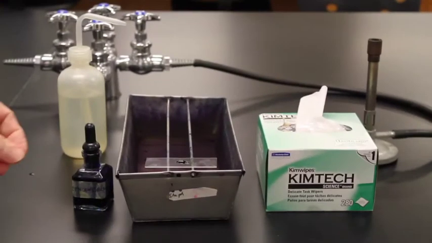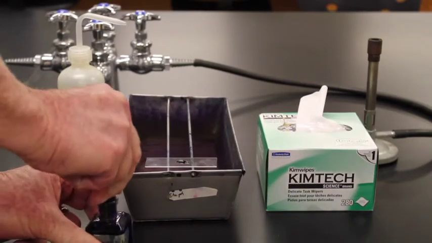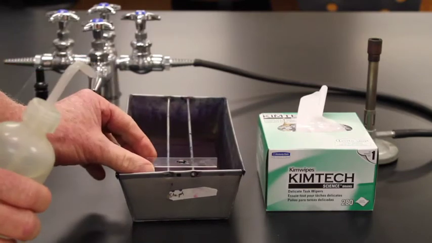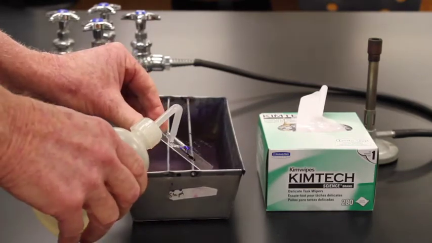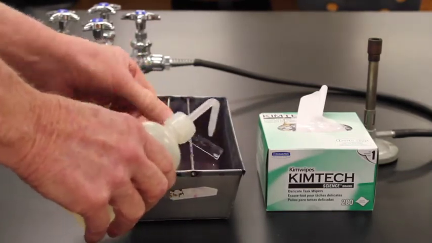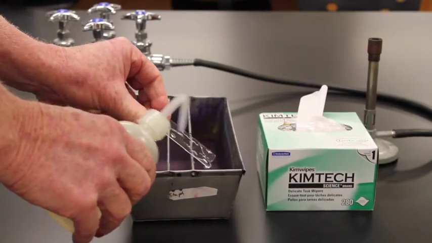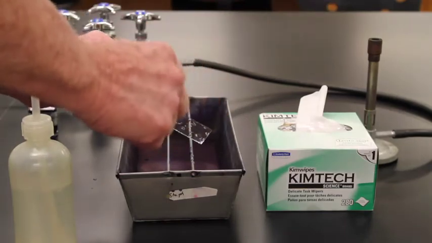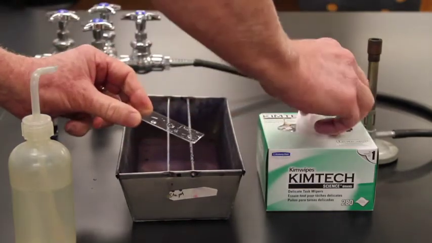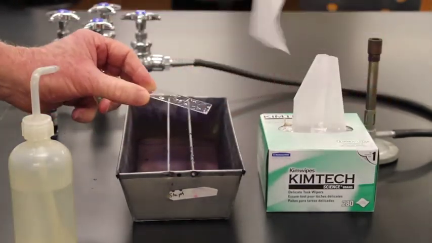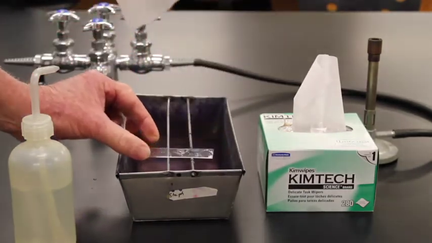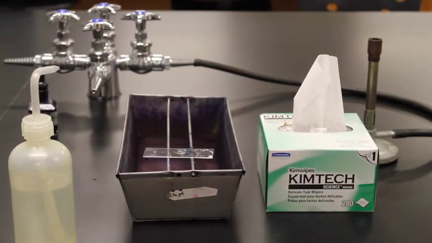The methylene blue has been on for 1 minute, so I'm going to wash off the stain. I'll just take my wash bottle, my slide, angle it down, and simply wash all of that methylene blue off. By heat fixing over the heater, my cells stayed on when I washed it off. Now all I have to do to finish this off is blot it dry with Kim wipes, and then I can look at it underneath the microscope.